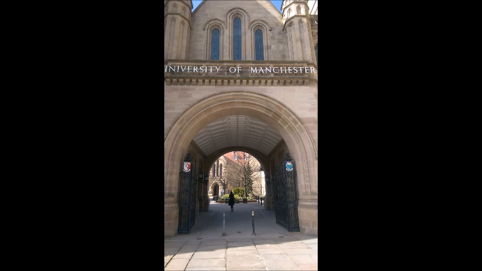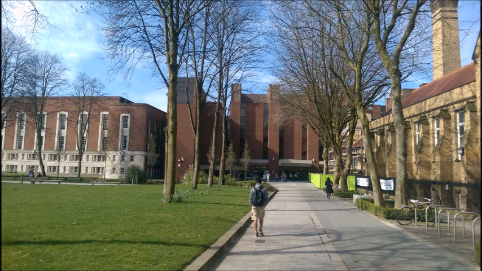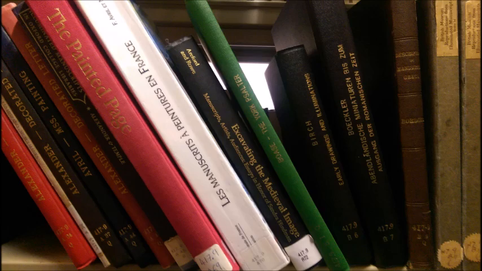So what I did was go to the University of Manchester. I then went to the John Rylands Library inside the University of Manchester, which has about 3 million books. Here are some examples of the books I was reading, so have a quick look at the titles.